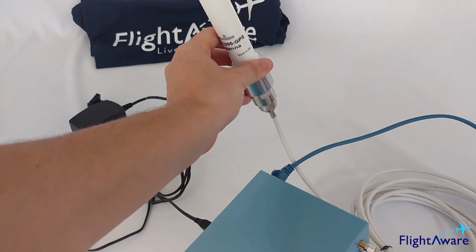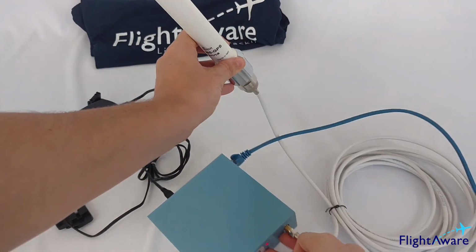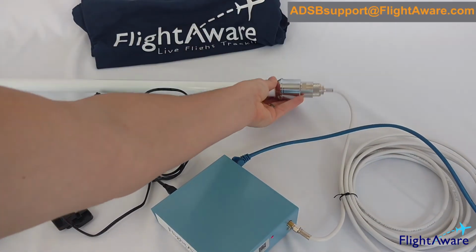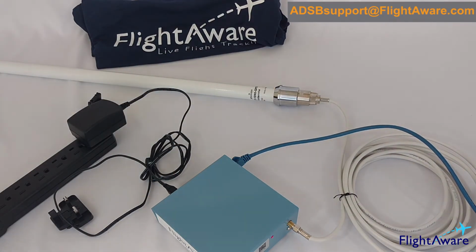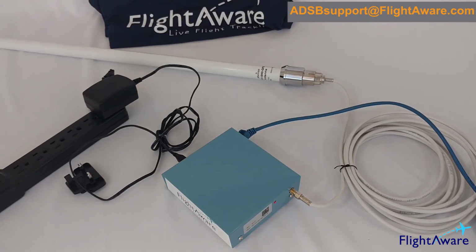Within 15 minutes, the LED indicating the GPS should blink only green. If this does not happen or another color is displaying, like yellow or red, please email ADS-B support.